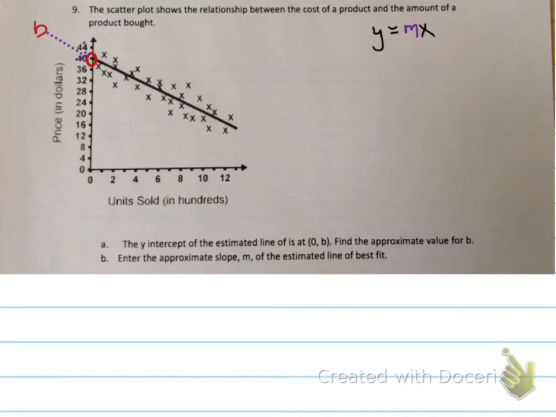This is just our standard equation of a line. m equals our slope, and b equals our y-intercept.